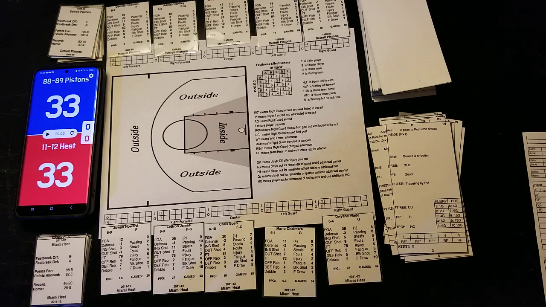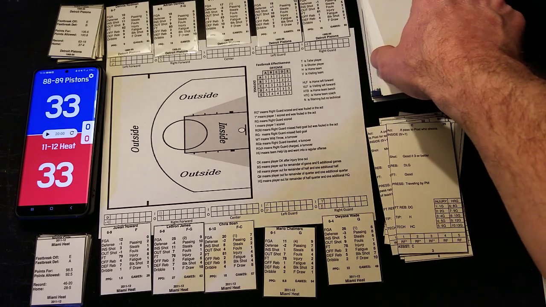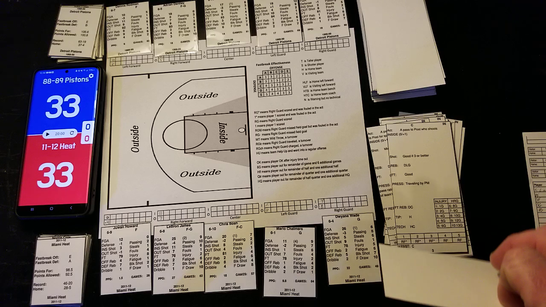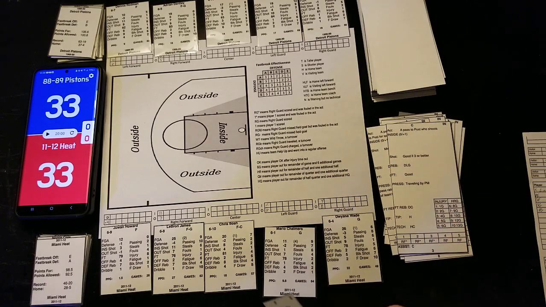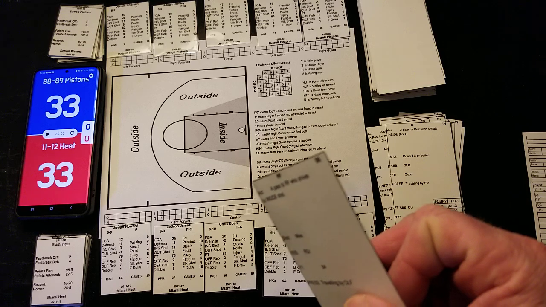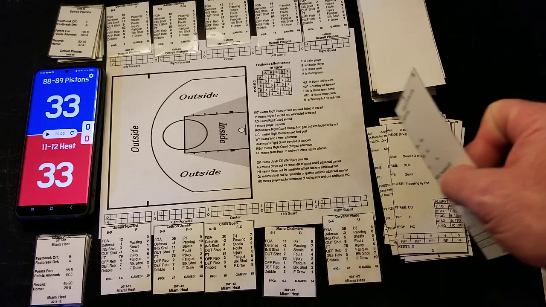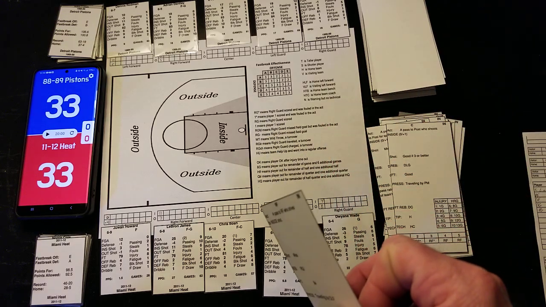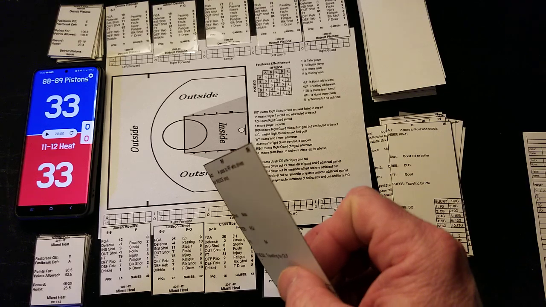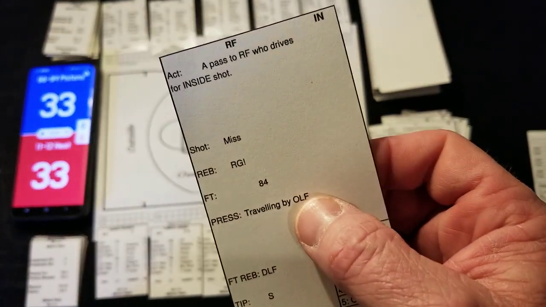And this actually goes really quick. Me describing this is taking a while, but typically I think my first quarter of this game probably took maybe 15 minutes. So we're looking at the rebound.